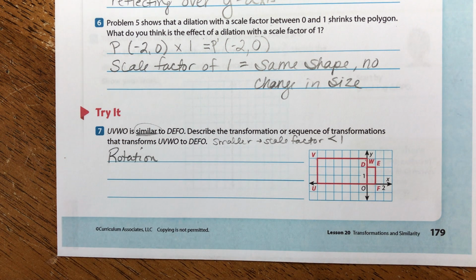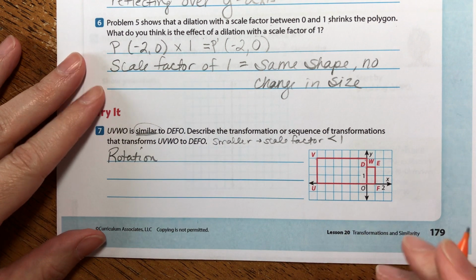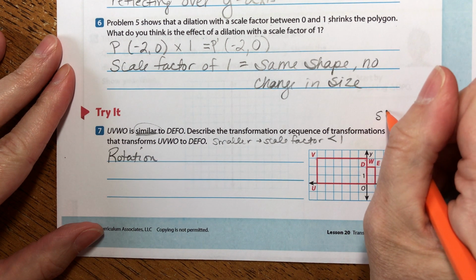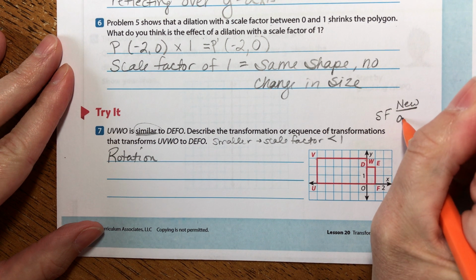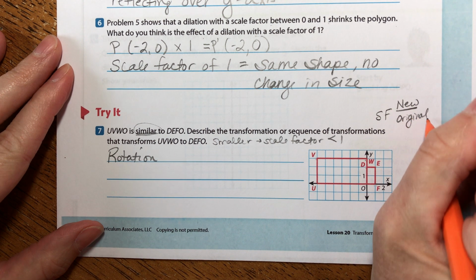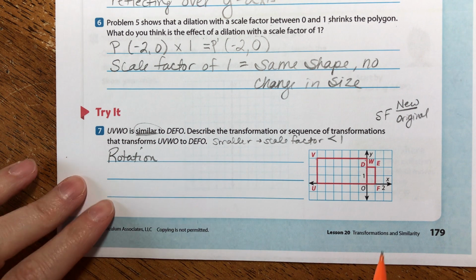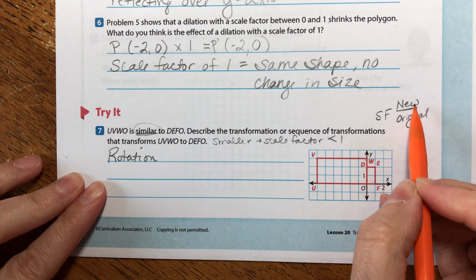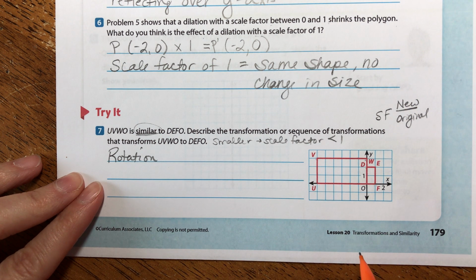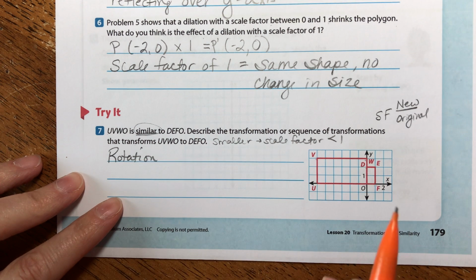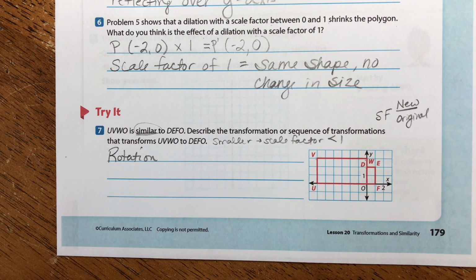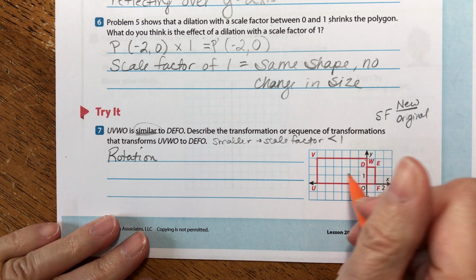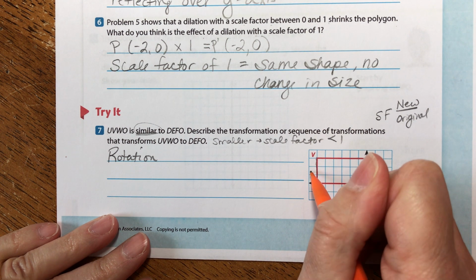Okay, let's see if we can figure out the scale factor first. I'm going back to my notes. So the scale factor, I'm going to put SF. The scale factor is the new shape over the original. Or I could put new over old, couldn't I? All right, let's do the short side, because then I won't have to reduce it. Find the short side on both of these. The short side here is 1, 2, 3.